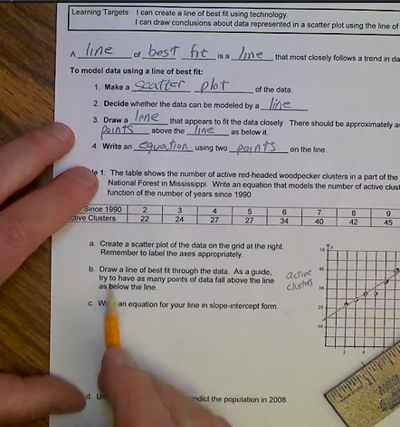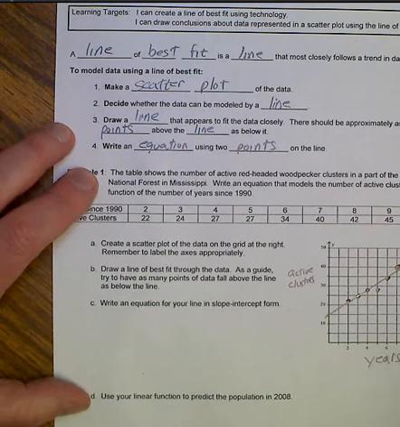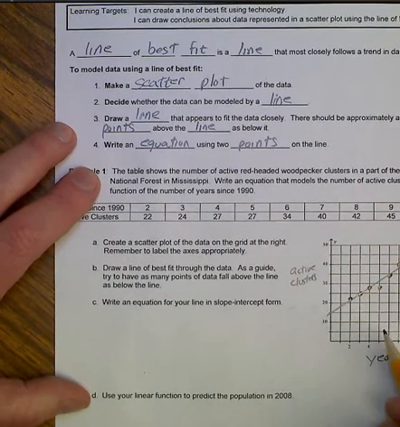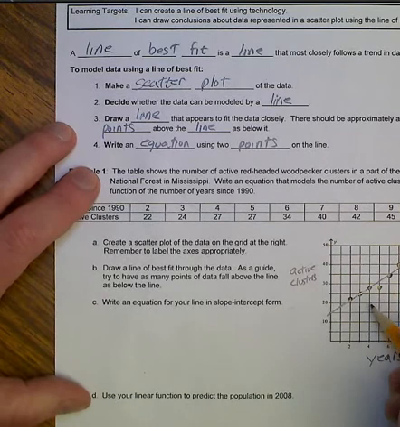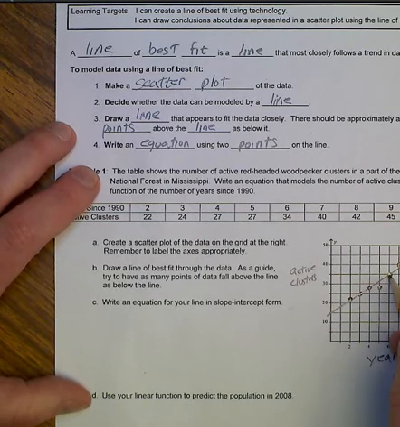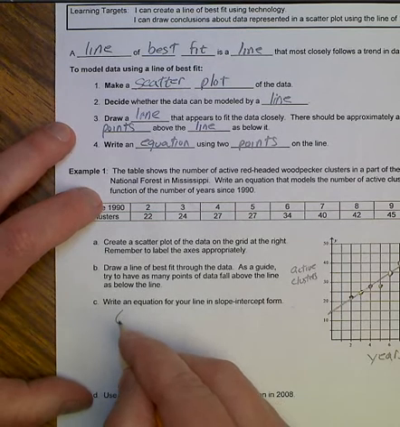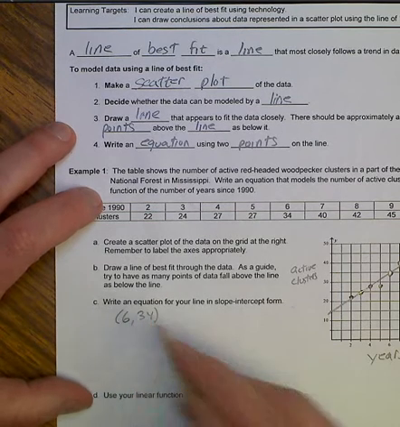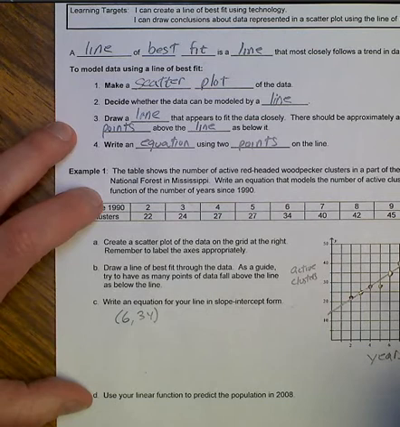Now we're going to write an equation for your line in slope-intercept form. So I'm going to take this point right here. Let's see, maybe I went through this point here. So this point was 6 and 34. So 6, 34. And I'm going to use this point 9 and 45. I think it definitely went through.